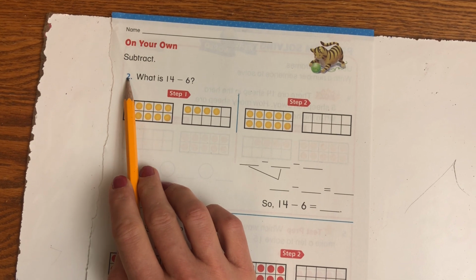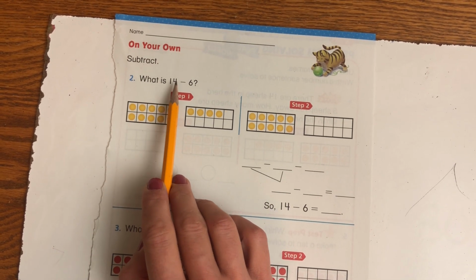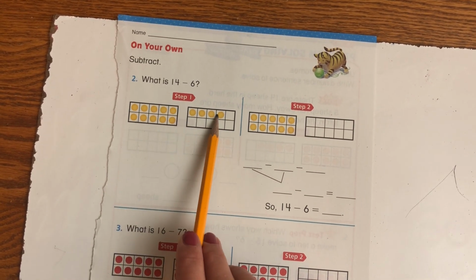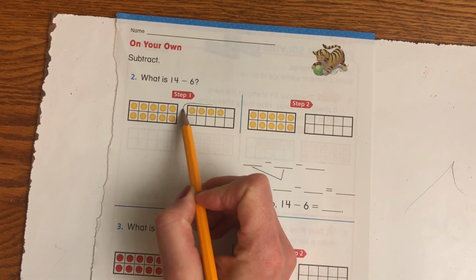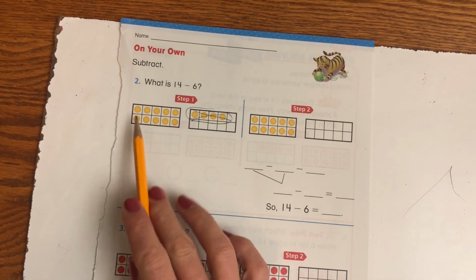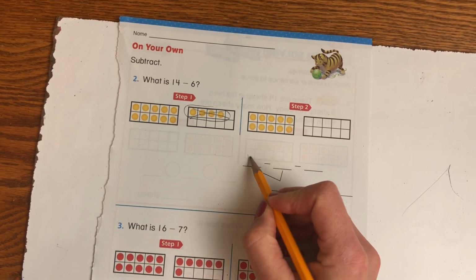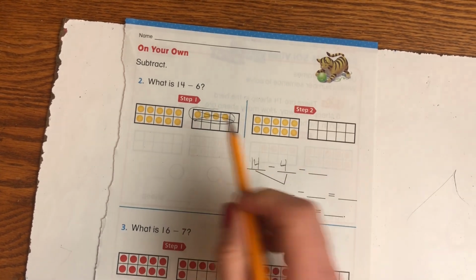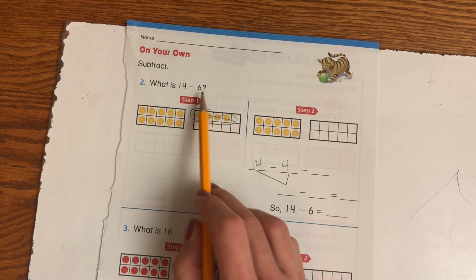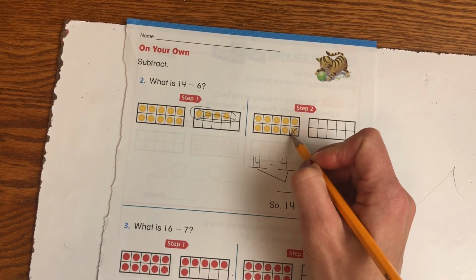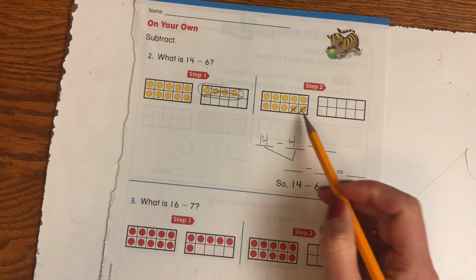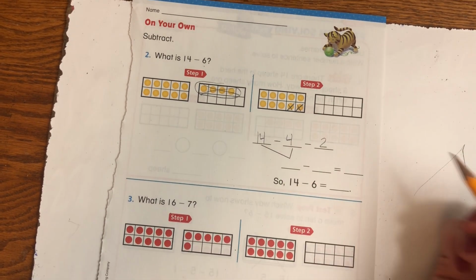Subtract. Number 2. What is 14 minus 6? I have 14 here. 10 and 4 equals 14. Let's subtract this 4 to get down to my 10. So that's 14 minus 4. But I'm not done because it wasn't just minus 4, it was minus 6. So we have to keep subtracting. So minus 4, minus 2, minus 6 all together. So over here, how many did I have to minus in step 2? I had to minus 2.